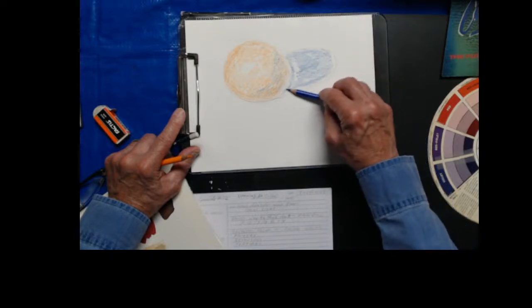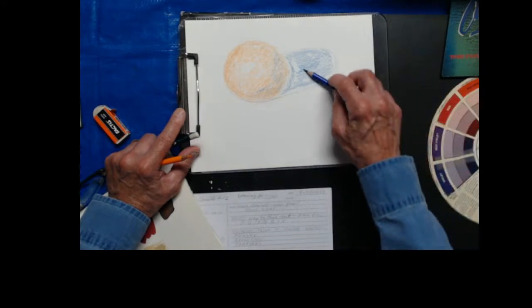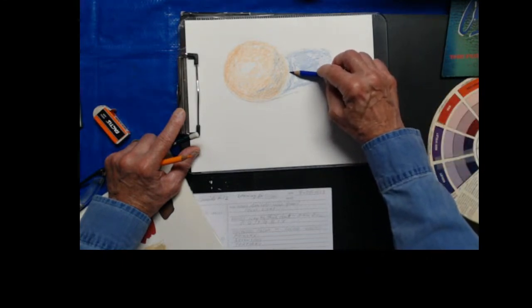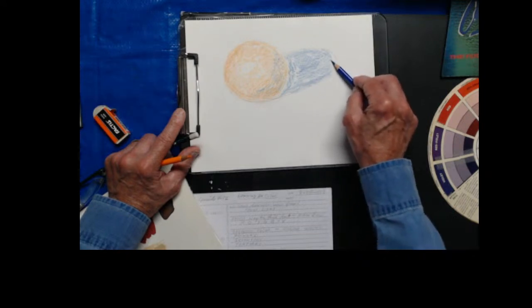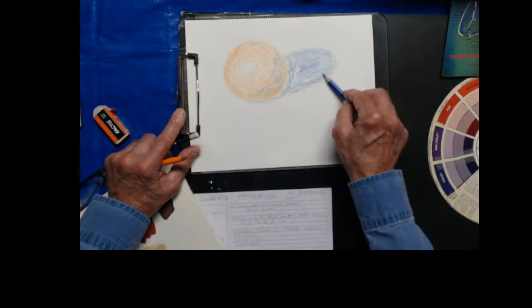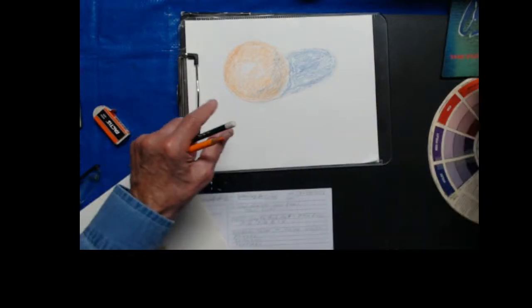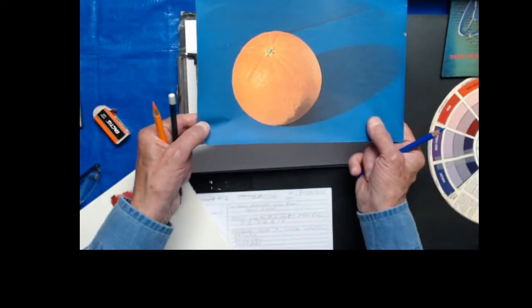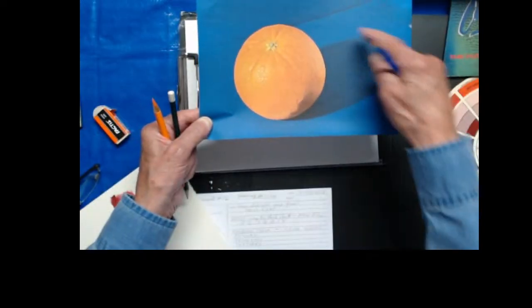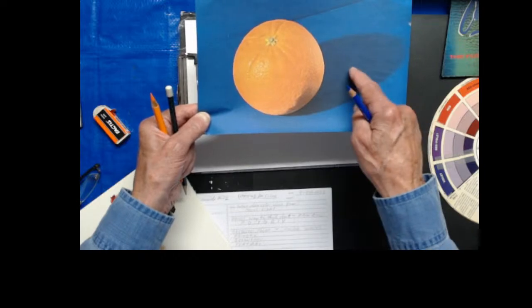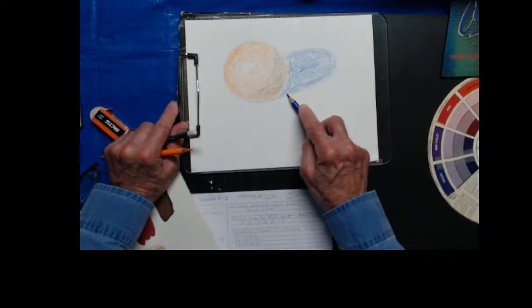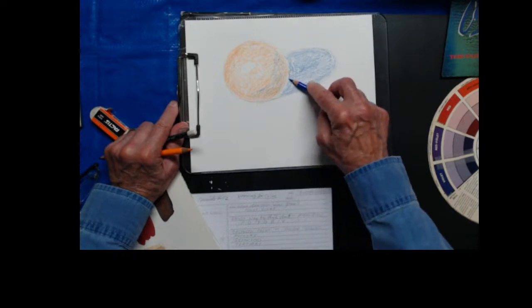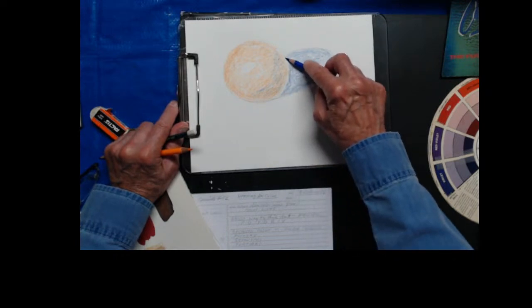So now I'm using blue because I put this on a blue surface, and that's going to be the cast shadow on the blue surface that I put it on. If you look at the photograph, I used a blue background, and so the shadow is going to be blue, but it's going to be darker than the surrounding blue. The shadow is going to be darker behind the orange. Okay. So I can start out here with a dark blue for the shadow.